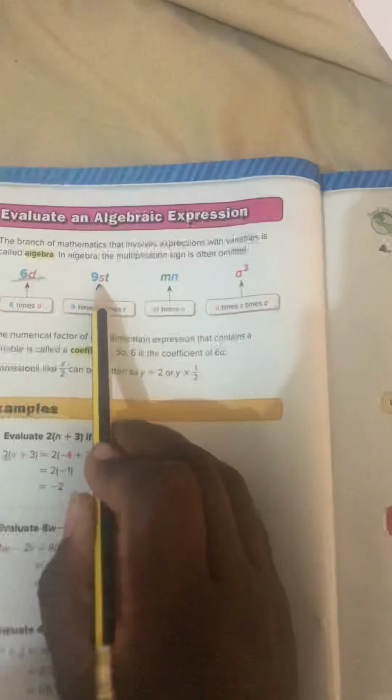These 2 numbers are not the same because your letters are not the same. So this is 9 times s times t. This is m times n, 2 different numbers. This is a times a times a. Do you see that? You write a 3 times and then you multiply them. You don't add. When you're using exponents, this is multiply.